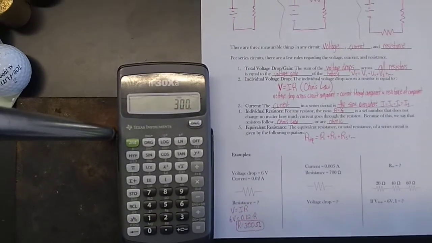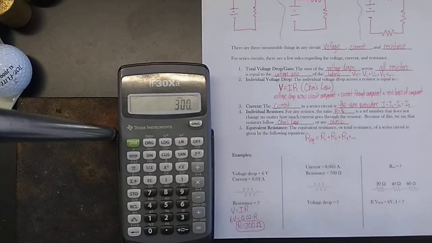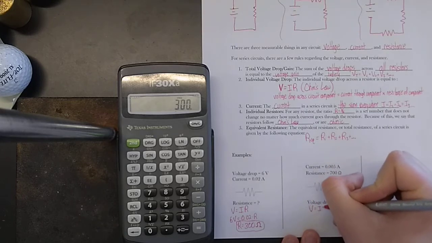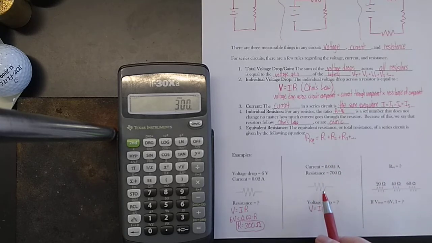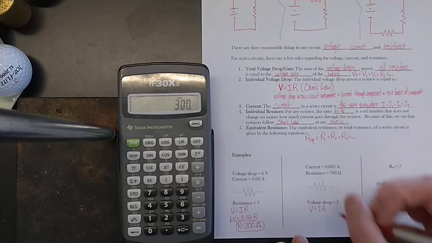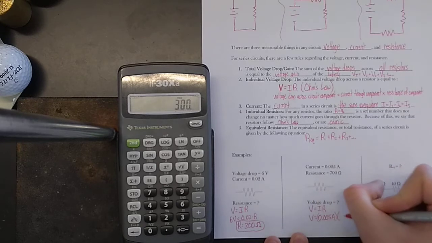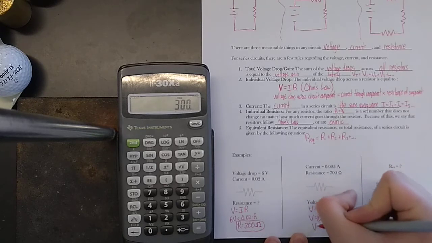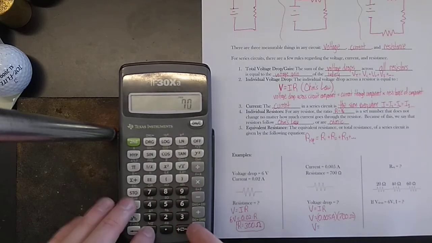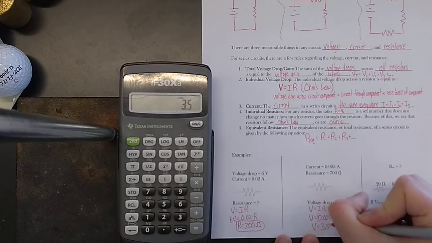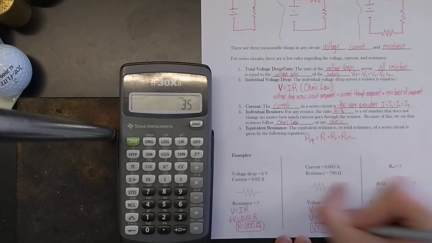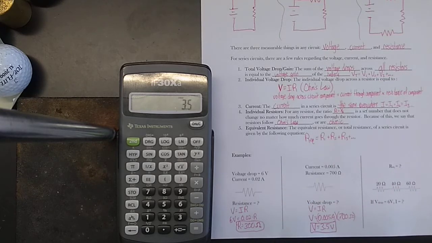Let's take a look at the next example. Current of 0.005 amps, resistance of 700 ohms. We want to know what the voltage drop across this is. Ohm's law tells us that that voltage drop is going to be equal to the current through the component multiplied by the resistance of that component. 0.005 amps multiplied by 700 ohms, the voltage drop is 3.5 and the units are volts. That's telling us approximately how much energy is lost per unit of charge that passes through, 3.5 joules per coulomb.